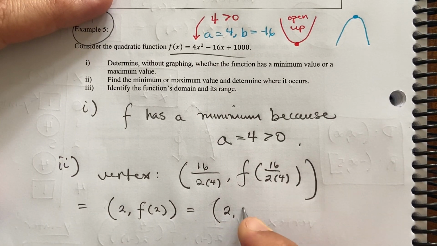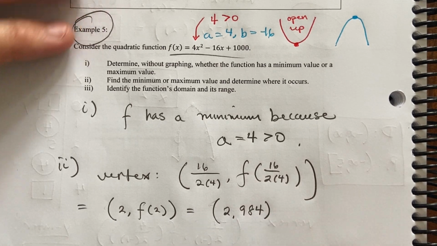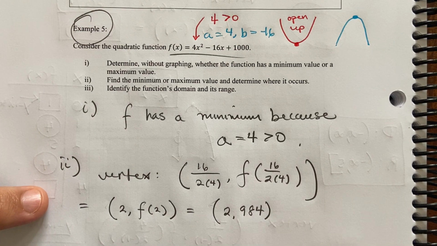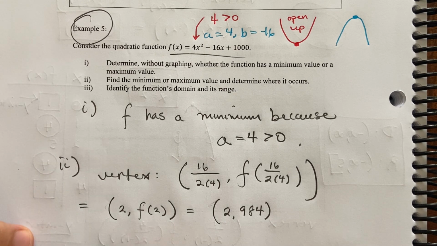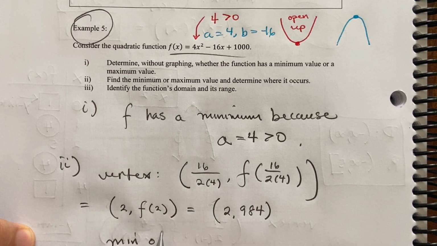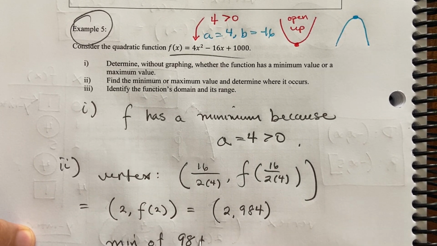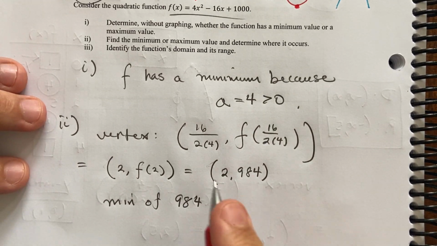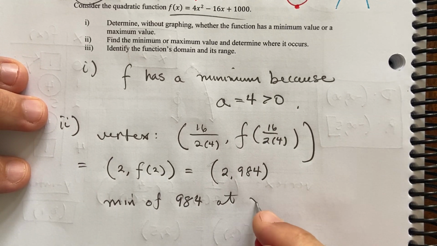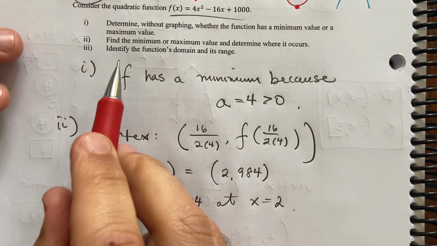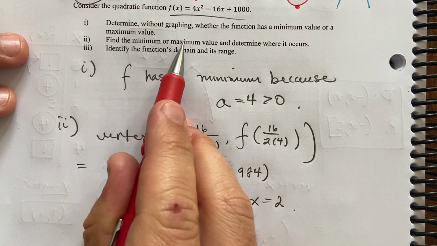So the vertex would be 2, 984. So the minimum value is this 984. So min of 984 at x equals 2.